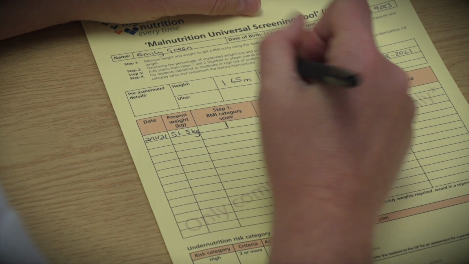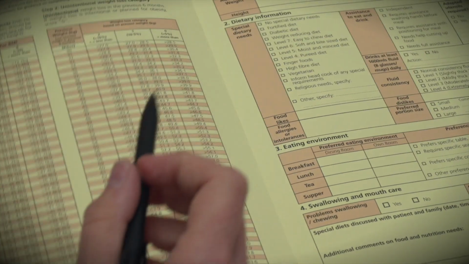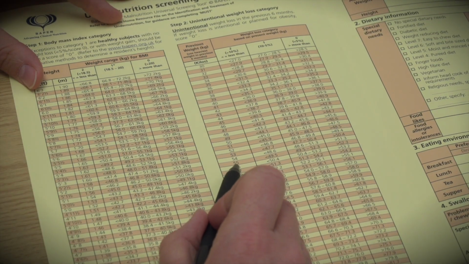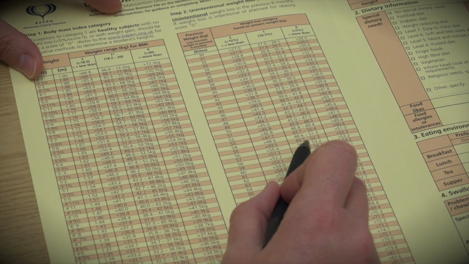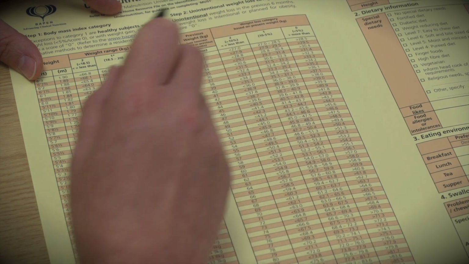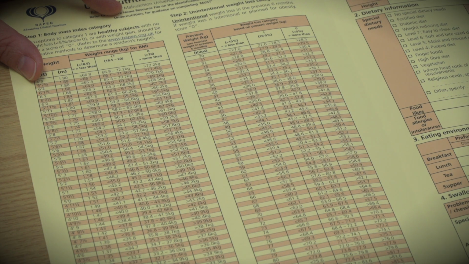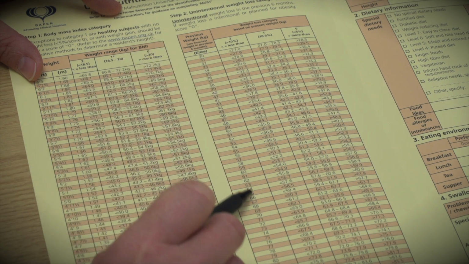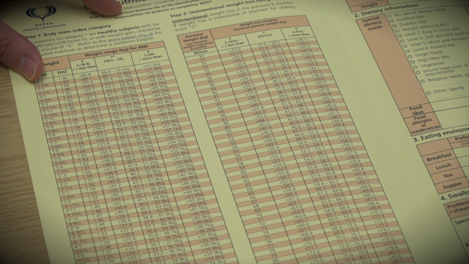For example, if Mrs. Green's weight was 55.0 kilograms 6 months ago, but she now weighs 51.5 kilograms, she would score a 1. When completing this section, it is essential that you always use the person's heaviest weight in the previous 6 months, even if they have started to gain weight.